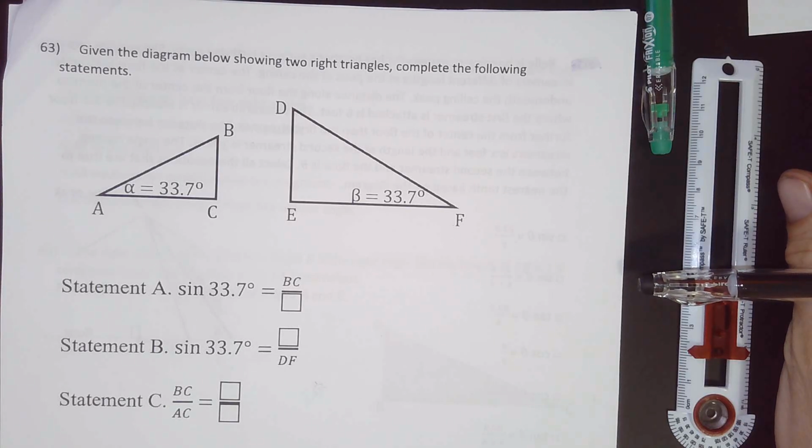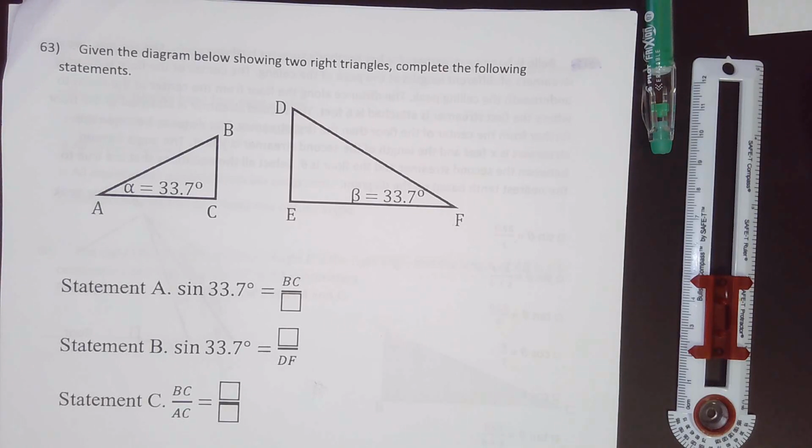Alright, here's some more EOC review, starting some trigonometry. Trigonometry, it's just important that you understand opposite, hypotenuse, and adjacent, and you understand the trigonometric identities, or definitions, I guess, as far as sine, cosine, and tangent, and be able to identify which one is which. Okay, so let's get to it here.